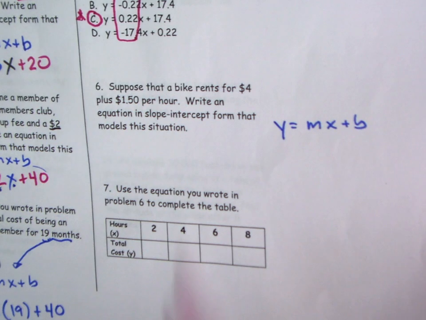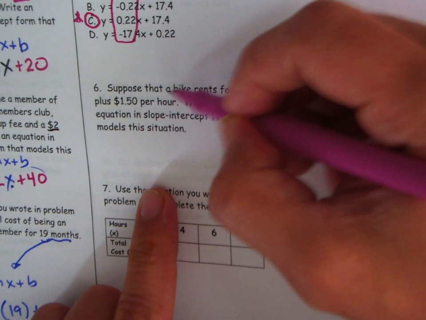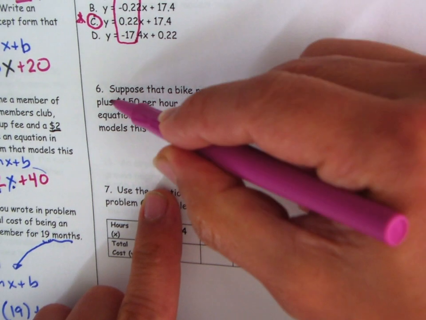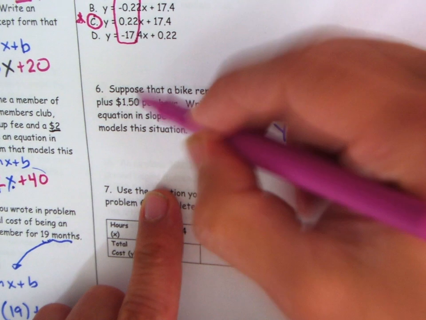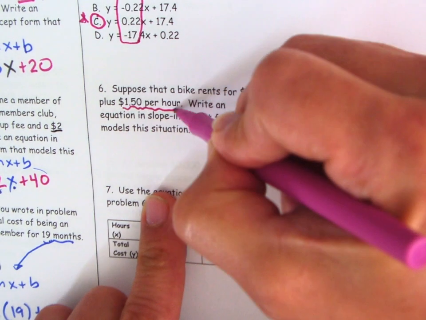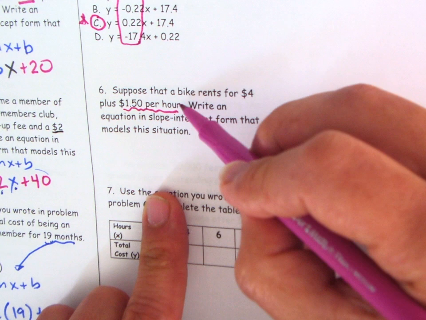All right, so now we're going to do the next one. Suppose that a bike rents for $4 plus $150 per hour. See, there's your M, your growth, per hour.